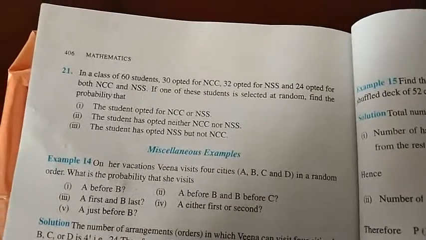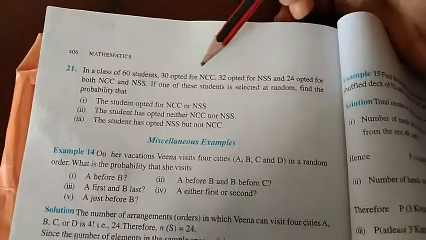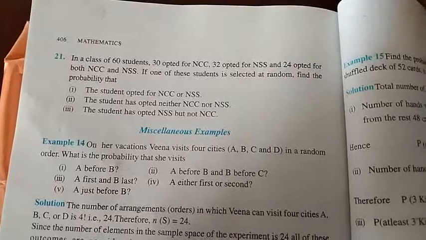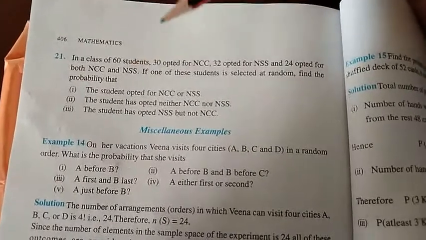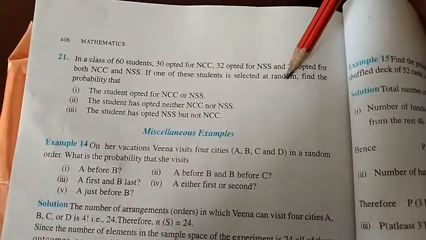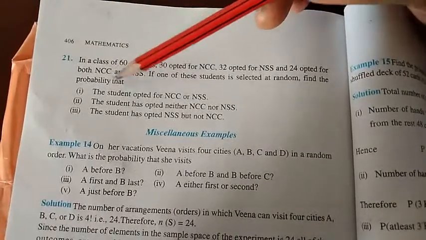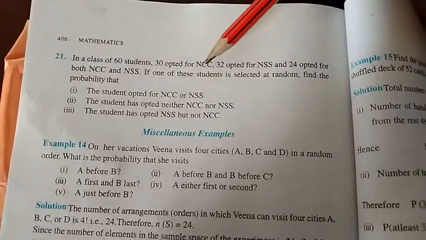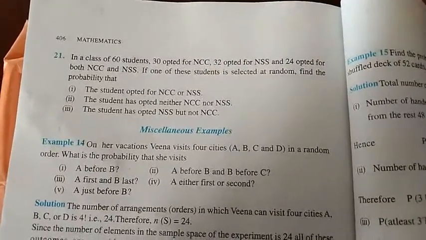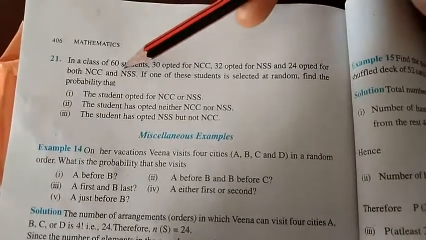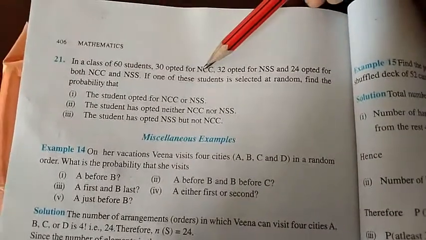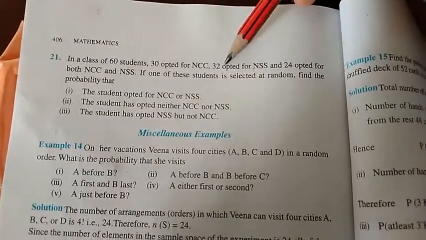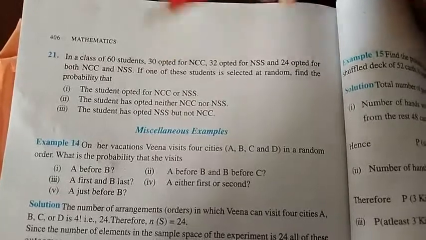Last question in the exercise. In a class of 60 students, 30 opted for NCC, 32 opted for NSS and 24 opted for both NCC and NSS. If one of these students is selected at random, find the probability that the student opted for NCC or NSS. So take NCC as A and NSS as B. Total number of students is 60. The number of students who opted for NCC, N of A, is 30. N of B is 32 and 24 opted for both, which means the intersection.